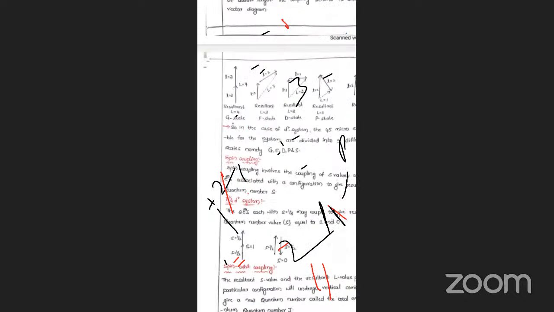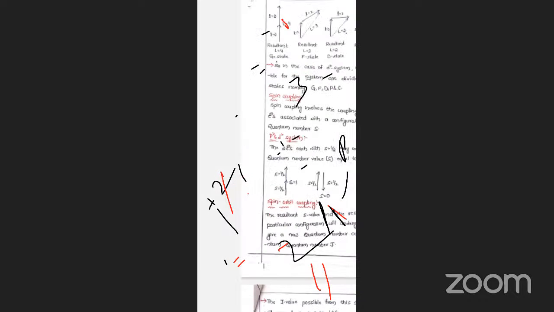Next, spin coupling is there. P2, d2 configuration, different configurations are there. Then spin orbital angular momentum.